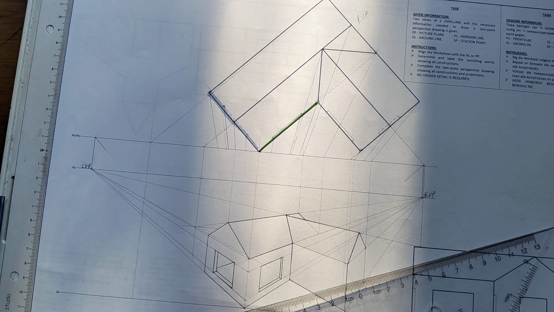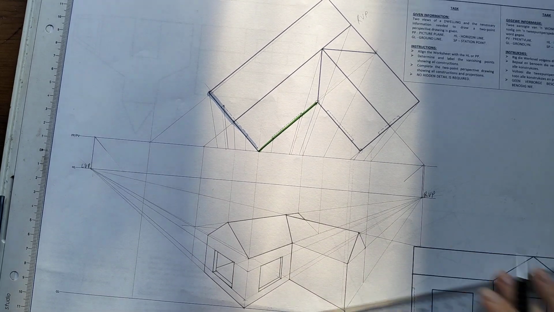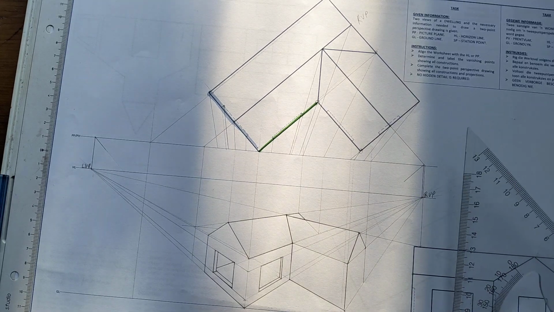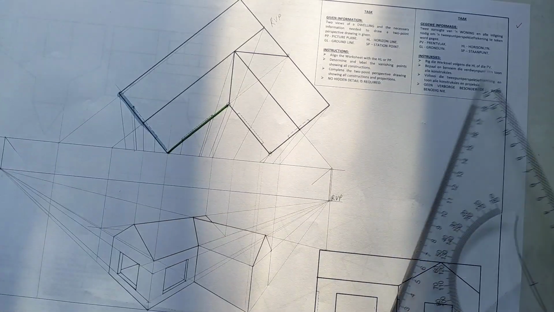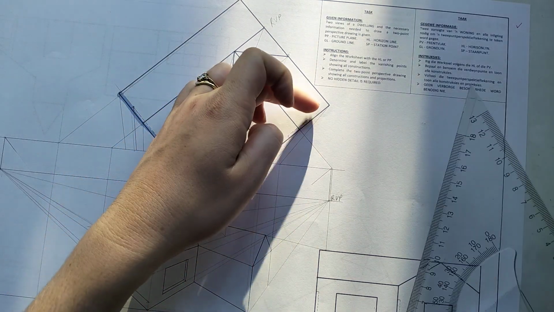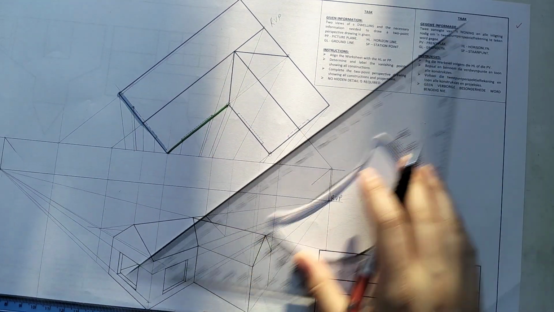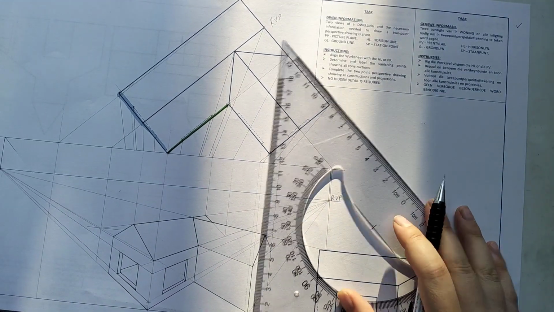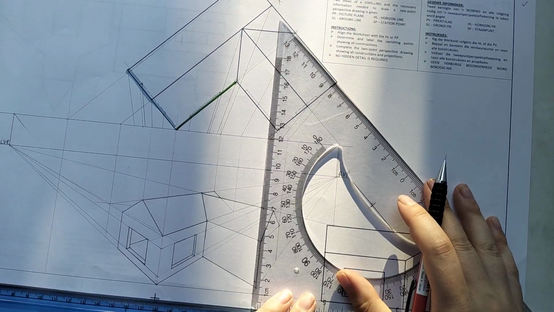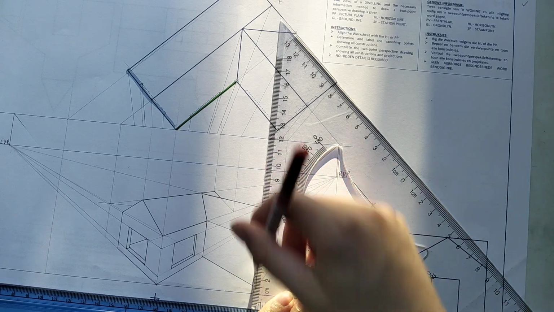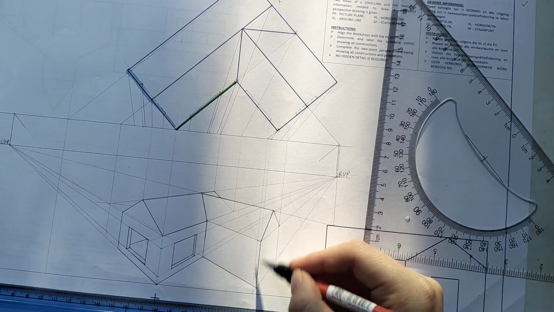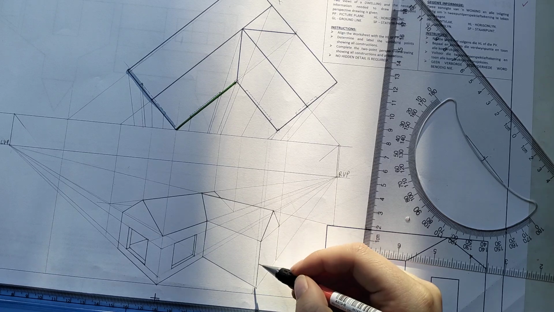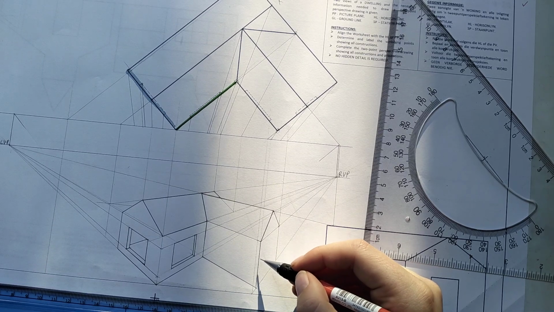Okay, and then we still have to do our door. Over here, if you already drew your height line going like this and drew it down, you will see it's not the same line as your wall line and your roof, so that's correct.